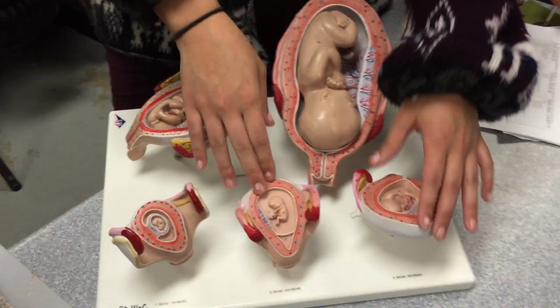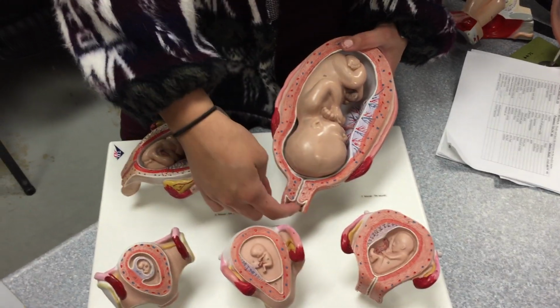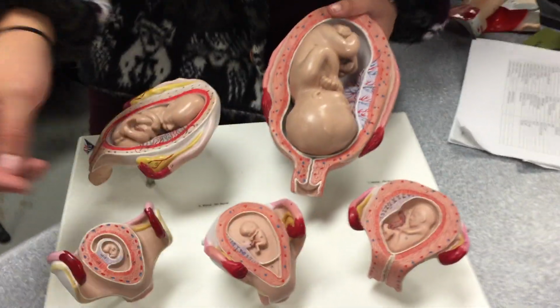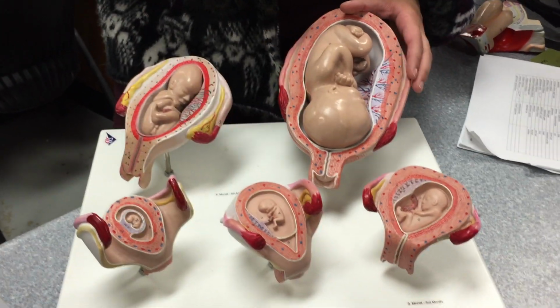Alright, so this is your uterus. This is where the baby goes, alright? So get an idea of that. From here below would be the vagina, okay? And this is your uterus, so if you remember the previous model.